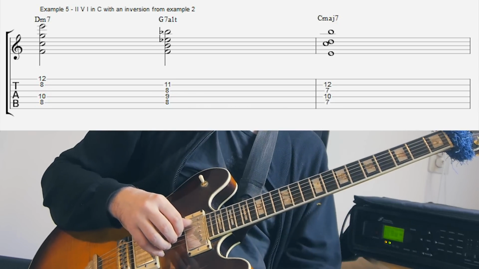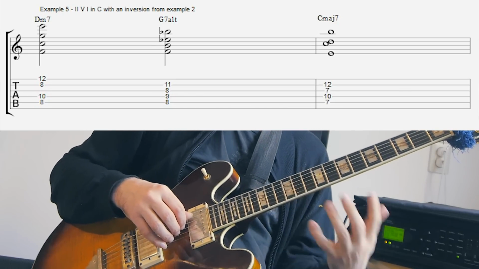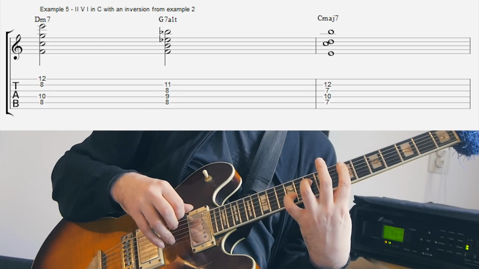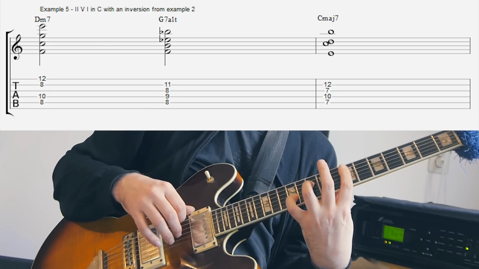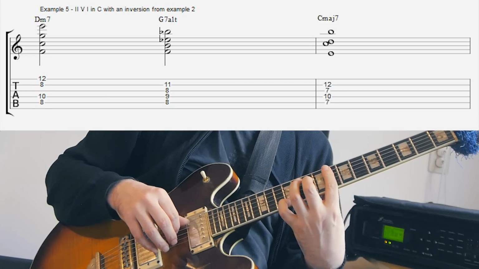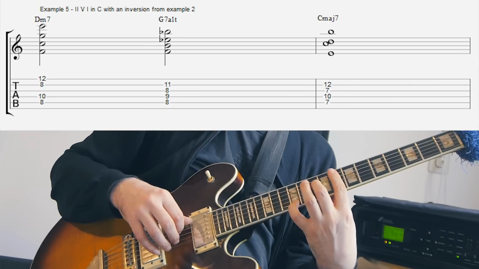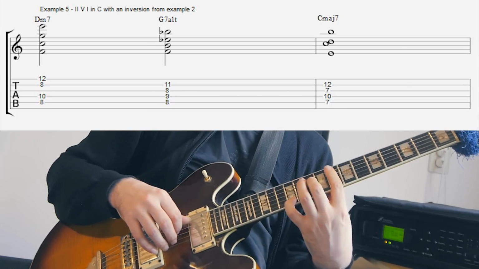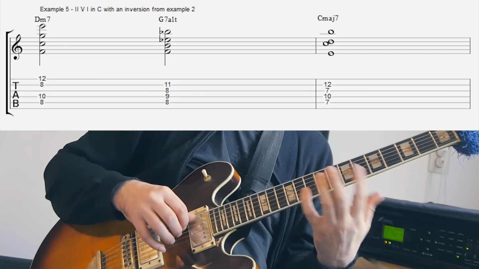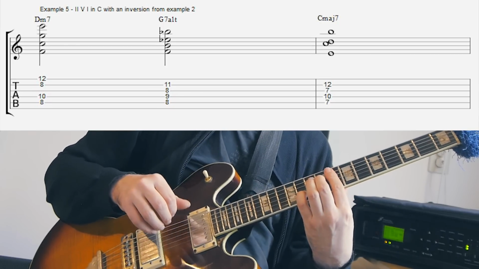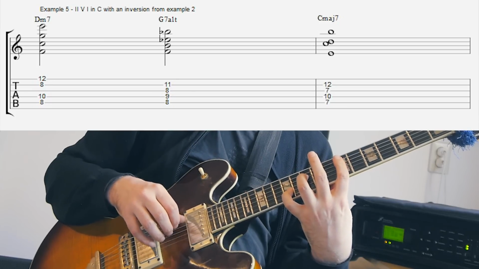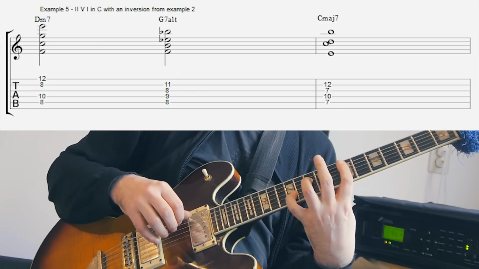So here, for this first example, it's just a 2-5-1 in C, and I'm using this voicing from the example with the C major 7 voicing. It's kind of related to a drop 2, drop 4, F major 7 voicing that I'm using for the D minor. Then you get a fairly standard drop 2 voicing for the G7, and this voice leads really nicely into this C major 7 voicing from the second example.